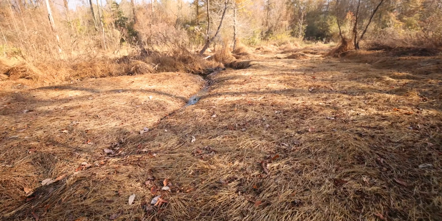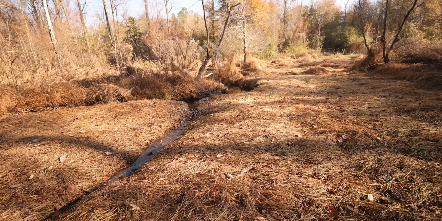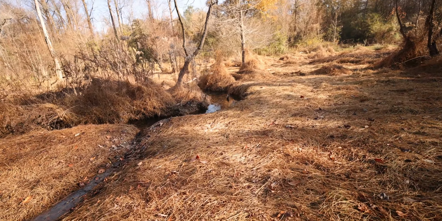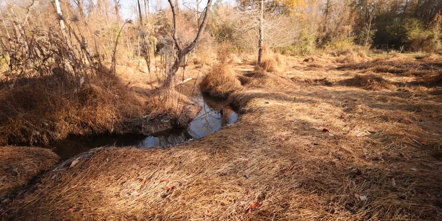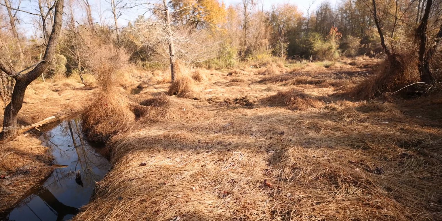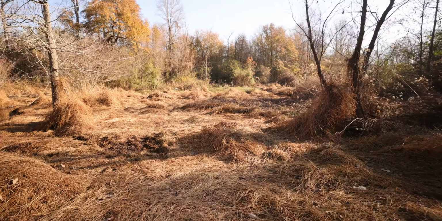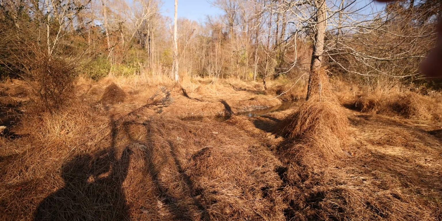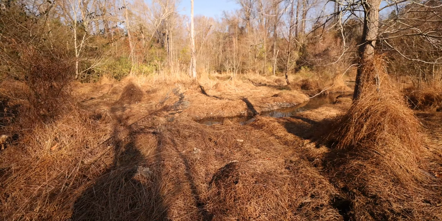Alright, so we're on the way to the final camera, and just to give you an idea of where we are, this is normally all underwater here. The beavers have dammed it up right over here, but our camera is right over here. So let's go take a look.